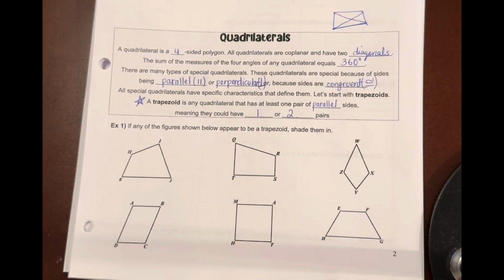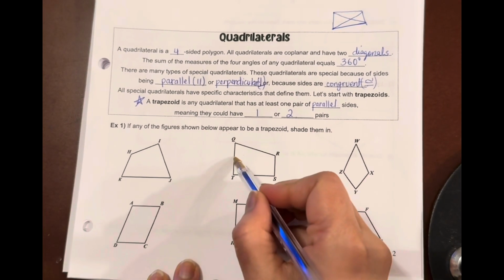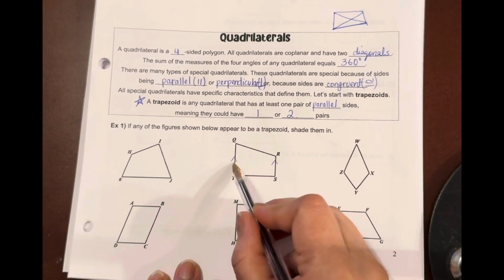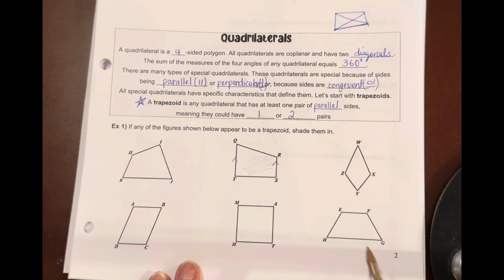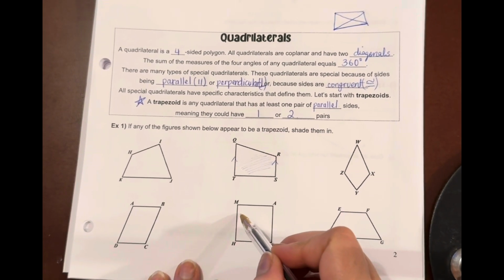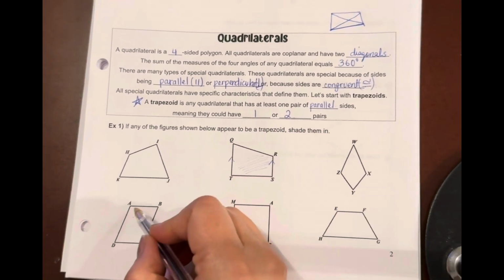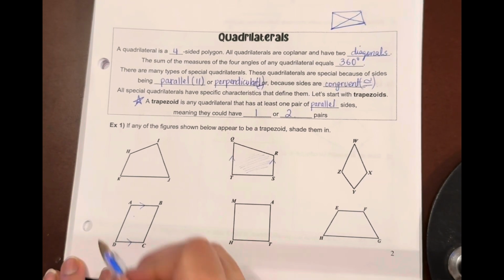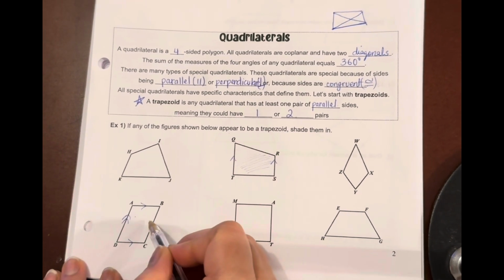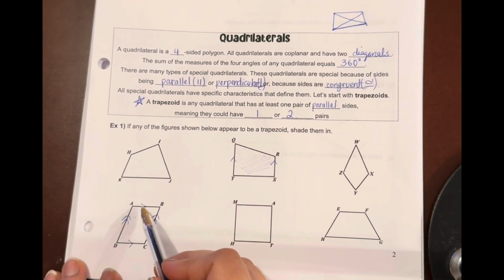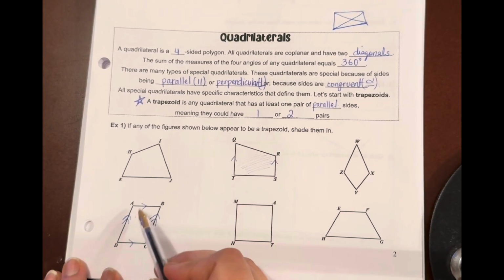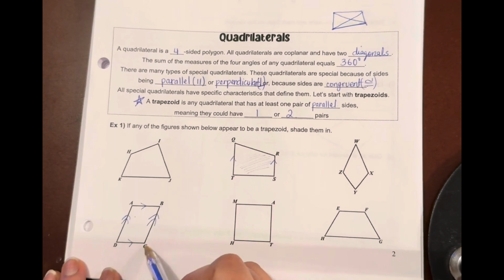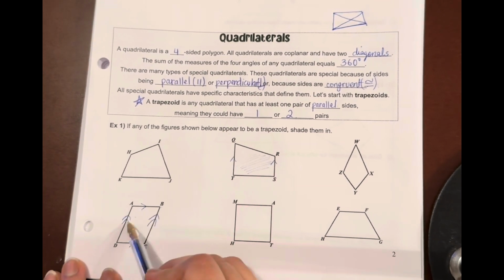So we will be shading this because these are my parallel sides, right? Do you agree? So this is a trapezoid. Then this is a trapezoid. This is a trapezoid because you have at least one pair of parallel sides. We show parallel by arrows. I'm going to do one more. See, I did one arrow here, so it matches. So it's telling me AB is parallel to DC and AD is parallel to BC, right? So let's shade it.